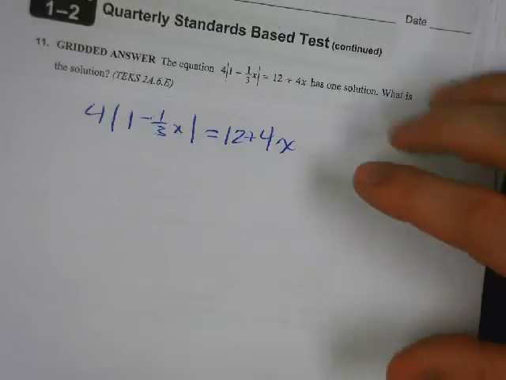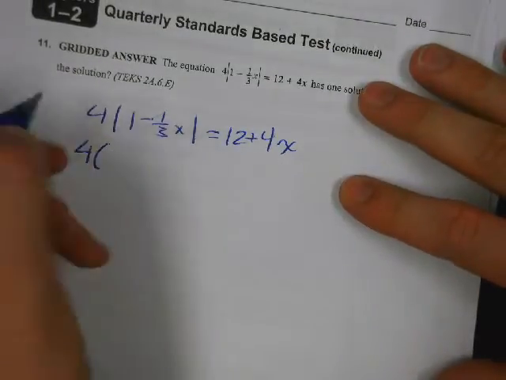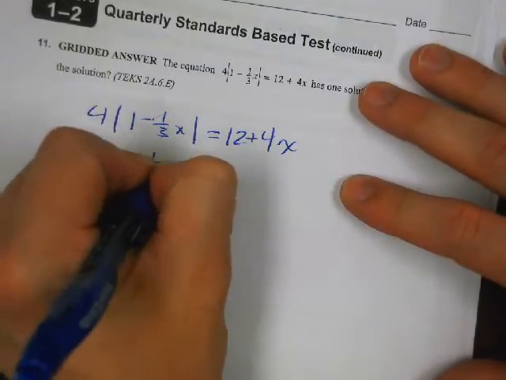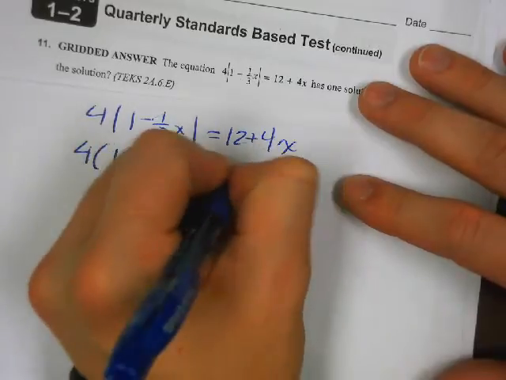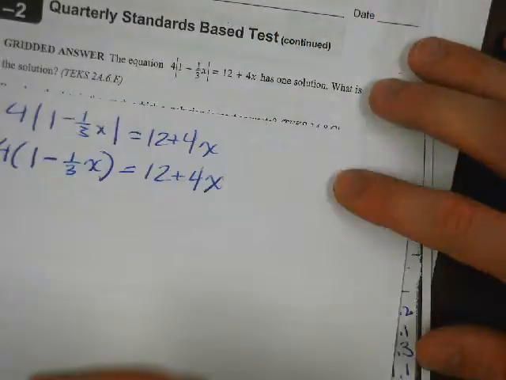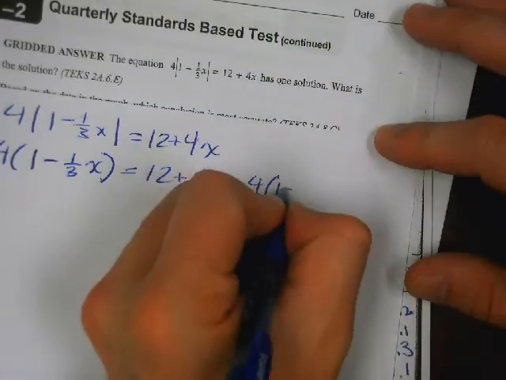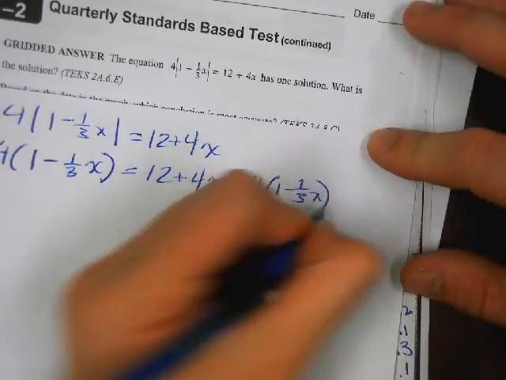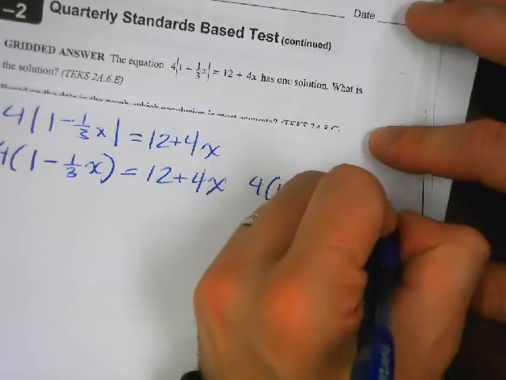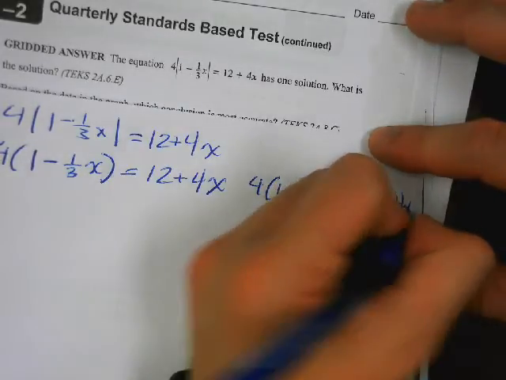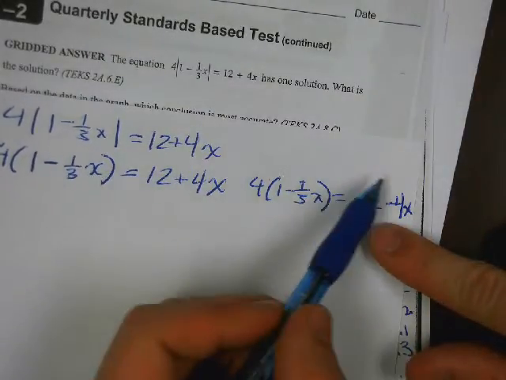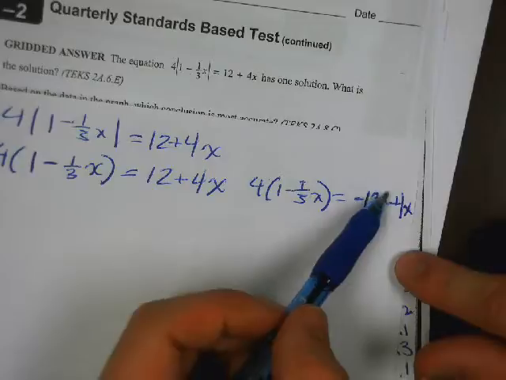We're going to go ahead and treat, for the moment, this first couple of terms like parentheses, and this will be the positive side of our absolute value. That means we're also going to have a negative side, so 4, 1 minus 1/3 x in parentheses equals, and now here's where we're going to use that negative sign, negative 12 minus 4x. So you can see the difference here. You're going to have a positive answer, and then you're going to have a negative side over here as well.